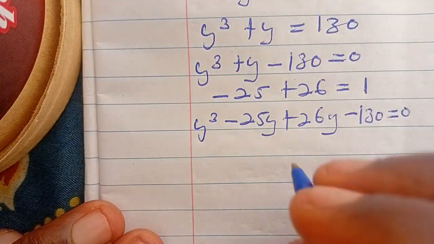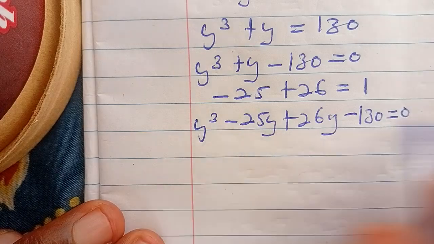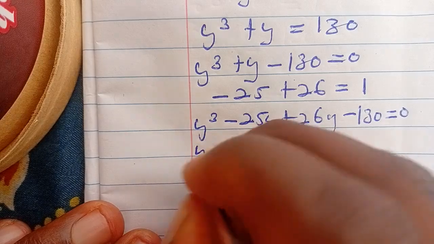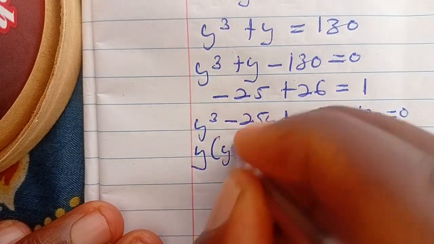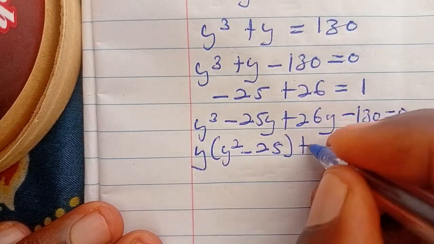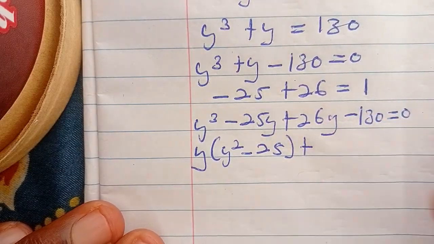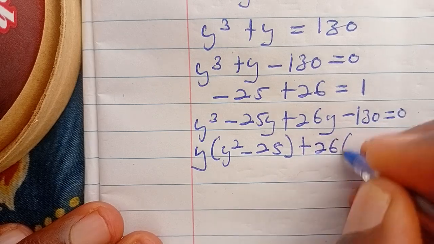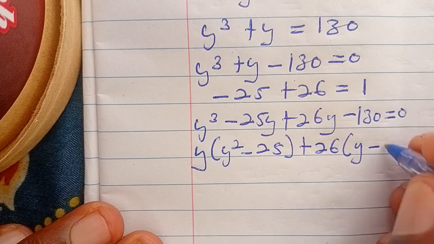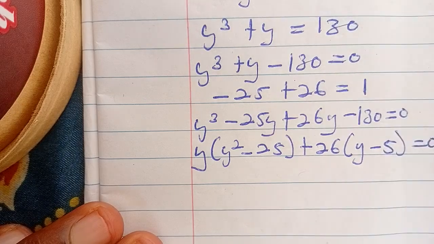Now let's factorize. So we bring y out here. We have y squared minus 25 plus 26. We are left with y. 26 goes here 5 times is equal to 0.